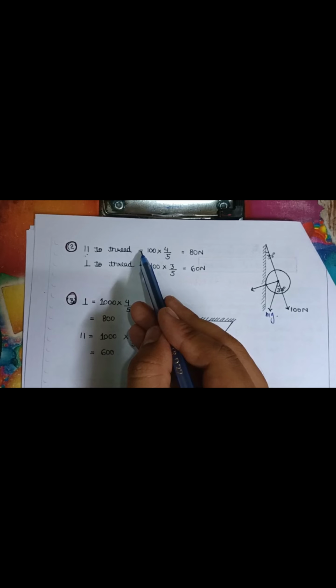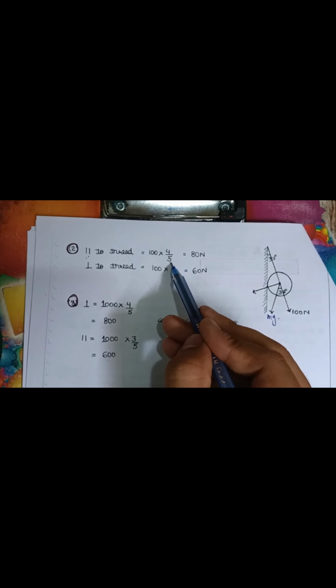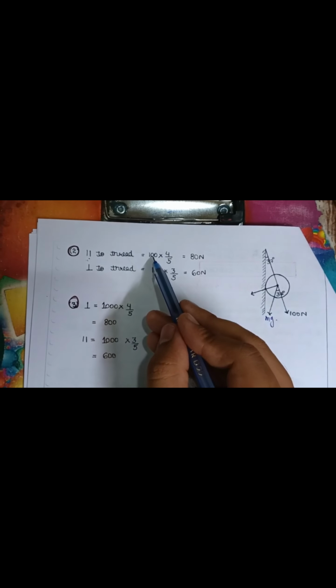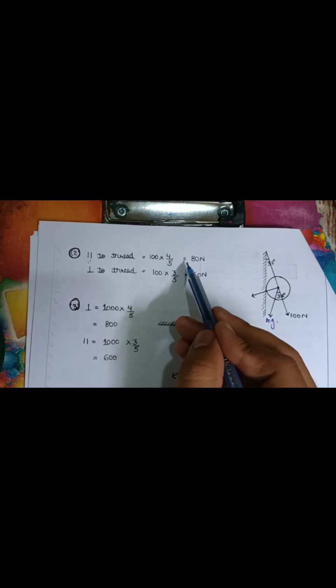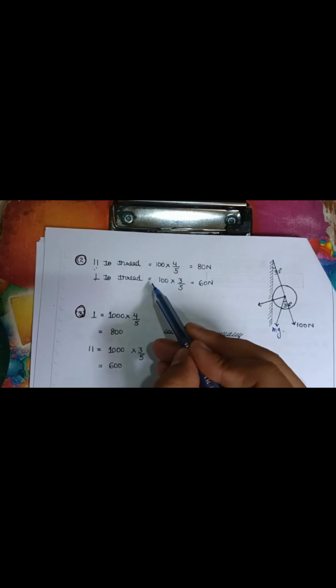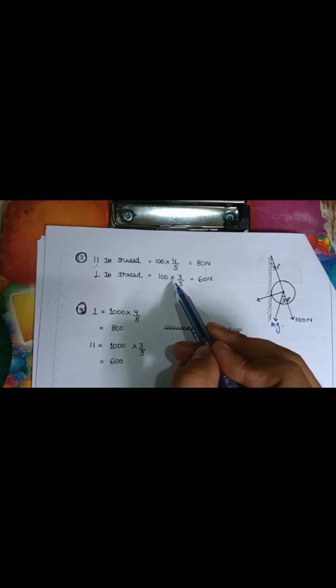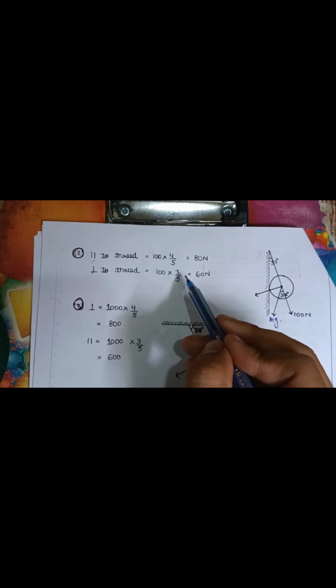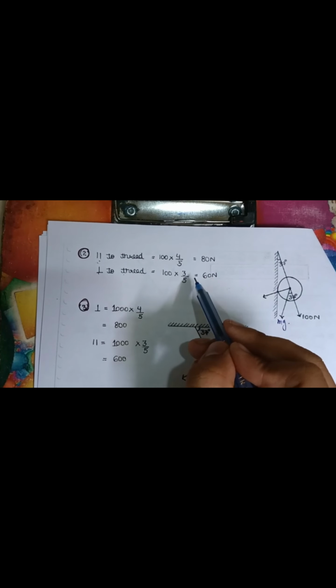So if we calculate the weight parallel to the thread, that is equal to mg into cos of 37 degrees, which is 100 into 4 by 5, which is equal to 80 Newton. And if we calculate the weight perpendicular to the thread, which is mg into sine of 37 degrees, it is equal to 100 into 3 by 5, which is equal to 60 Newton.